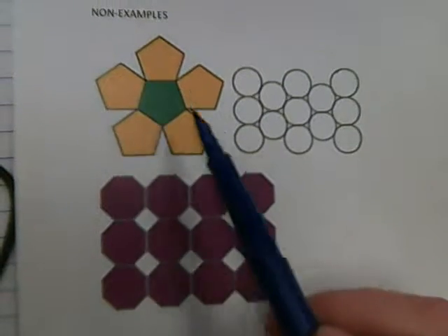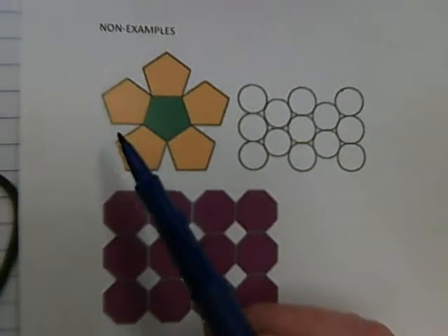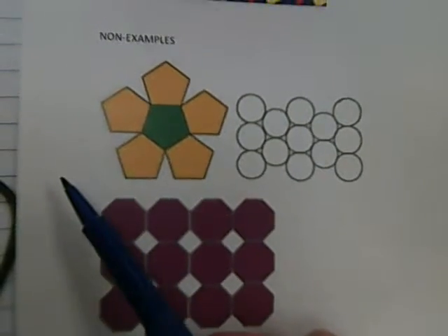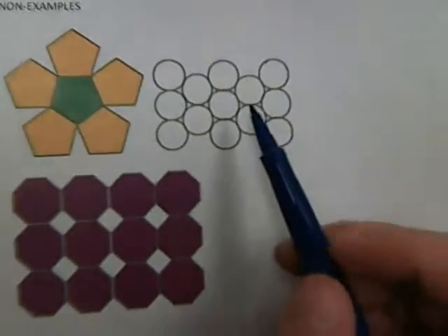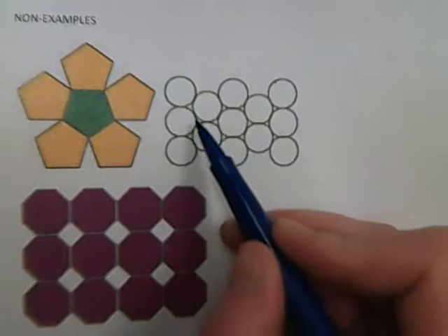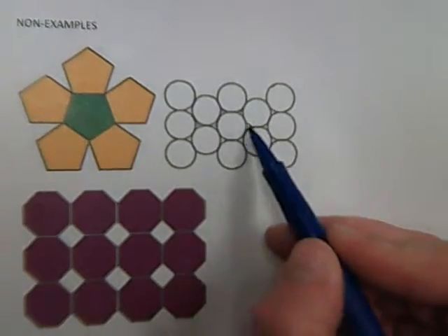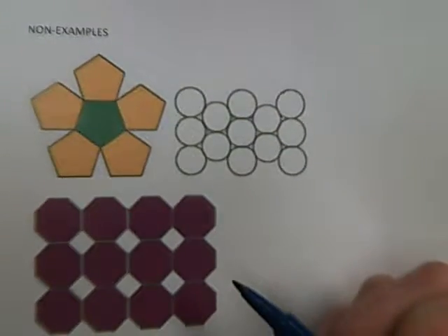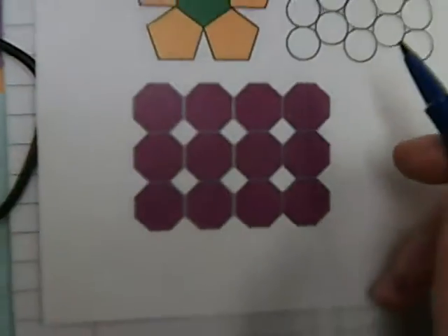Now, I also have some non-examples, some things that aren't tessellations. As you can tell, this pentagon is not a tessellation because I couldn't put another pentagon right here in this gap to continue this pattern. Same way with circles. If you put a bunch of circles together, you'll always have gaps in between. So that's another non-example of a tessellation. That's not a tessellation.